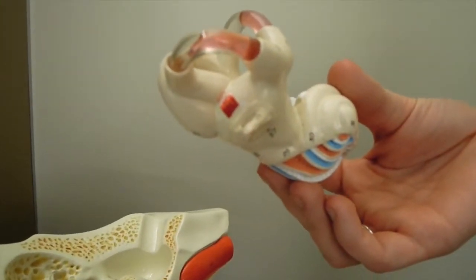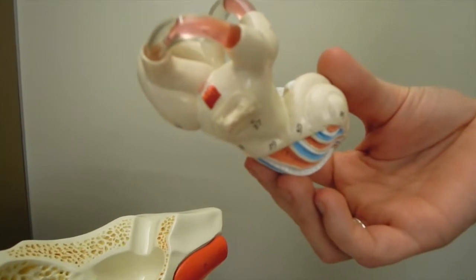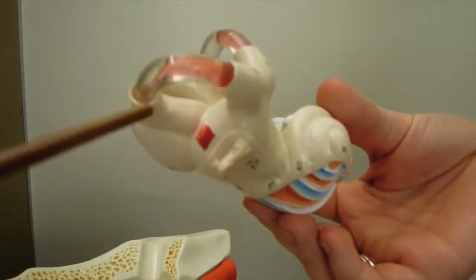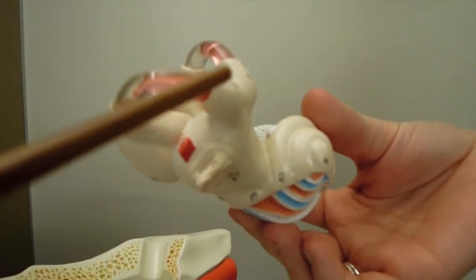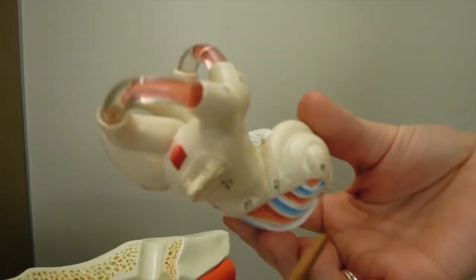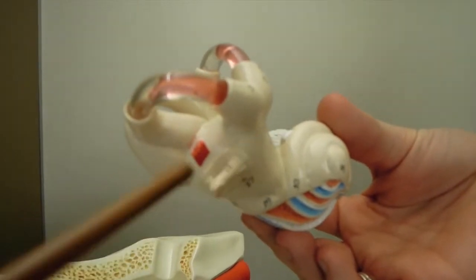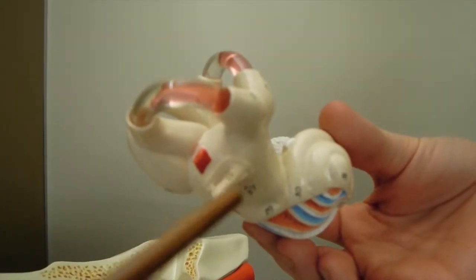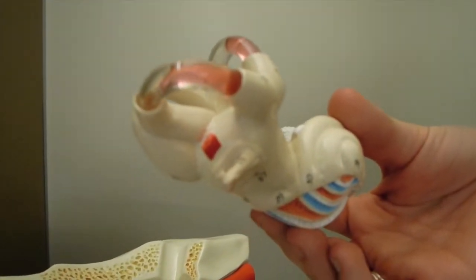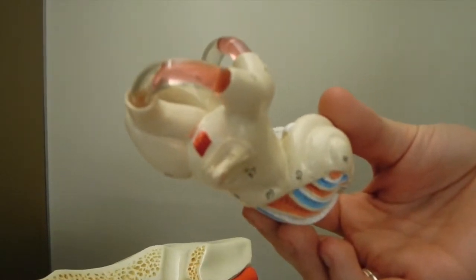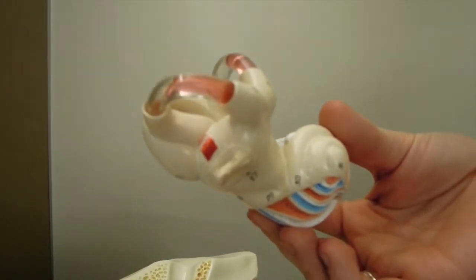Now we are in the inner ear. So in the inner ear we have the vestibular system and the cochlear system. The oval window separates the middle ear and the inner ear, and the entryway is called the vestibule.